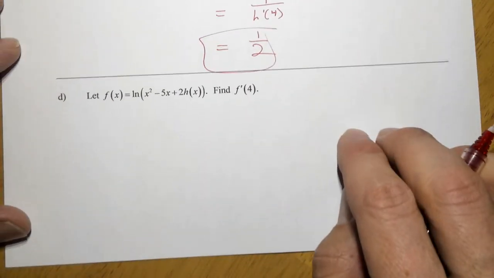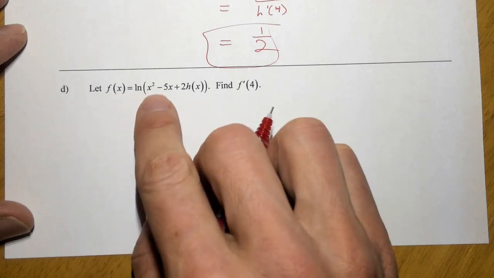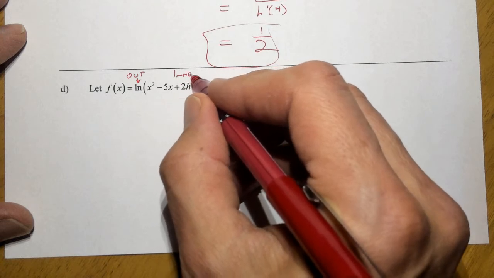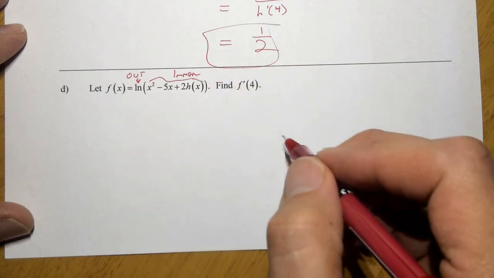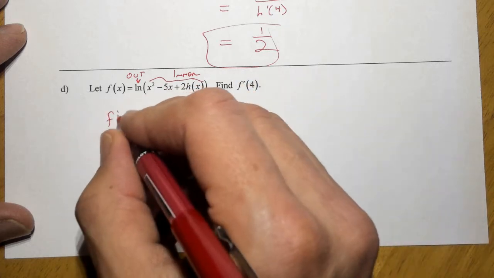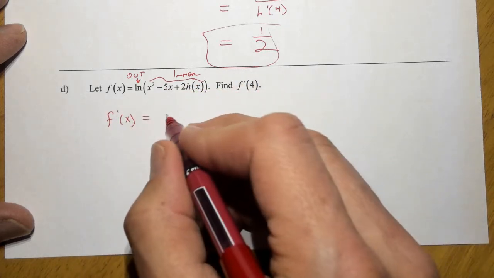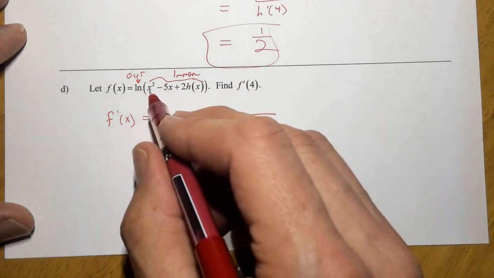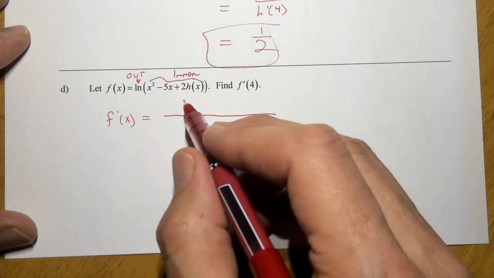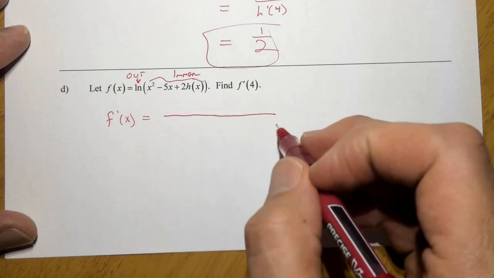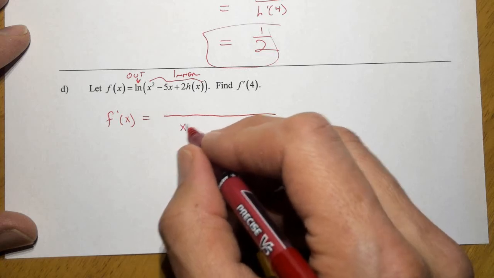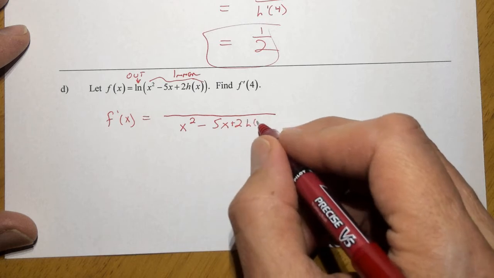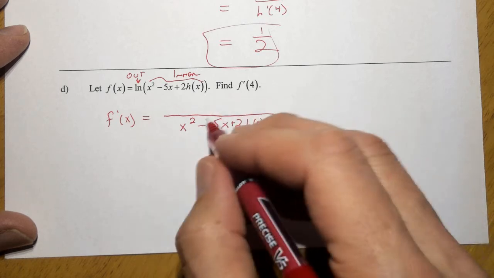Okay, and finally we have f of x, which is the natural log of an inner function. So again, natural log is our outer function, and this whole thing is our inner function. We want f prime of 4, so again we're going to identify f prime of x. Okay, and we talked about this, so I'm actually going to do it right now. We know that when we have the natural log of an inner function, we're doing the chain rule, and we can go right to our simplified answer, which is that the inner function will be in the denominator, and the derivative of the inner function will be in the numerator.